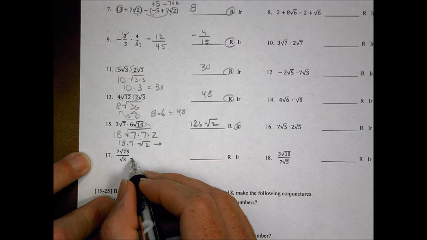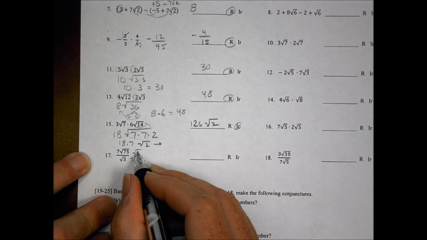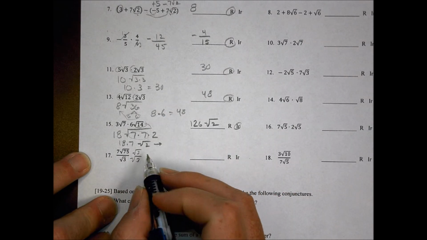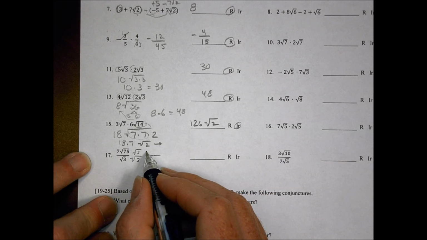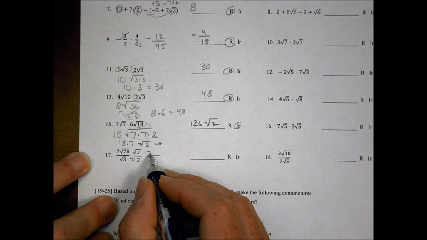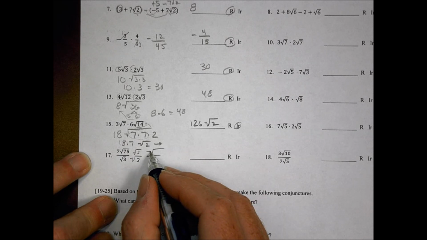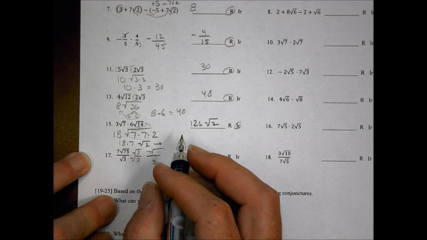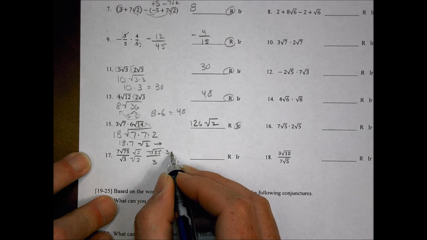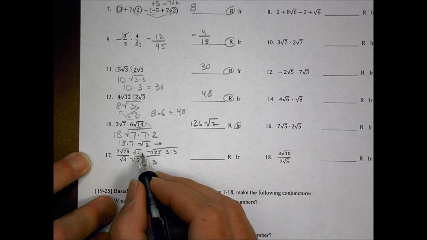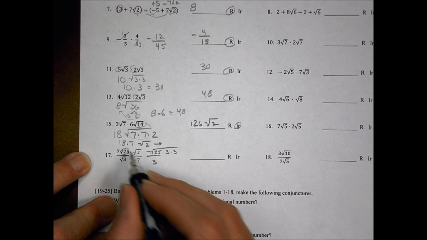And finally, this one, to clear that radical at the bottom, I do square root of 3 on both sides, top and bottom I should say. That puts me with a 3 on the bottom, and then over here I have 7, and I have the square root of, in this case, 75 is 25 times 3 times another 3, right? So why? Because 25 times 3 is 75.